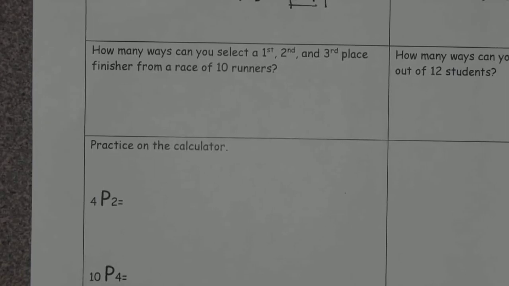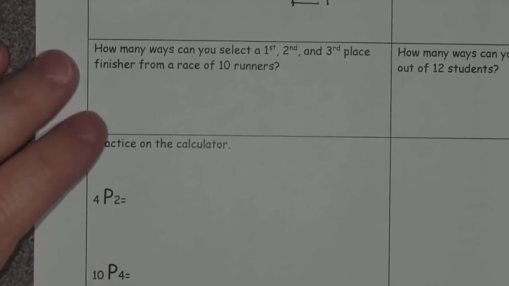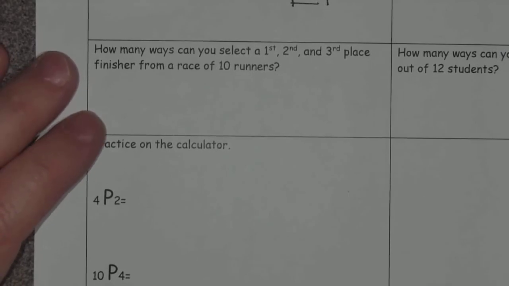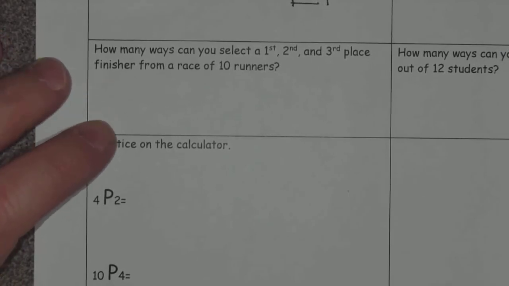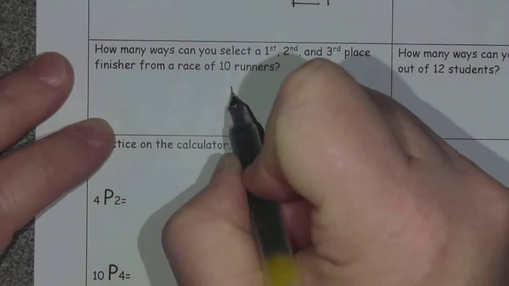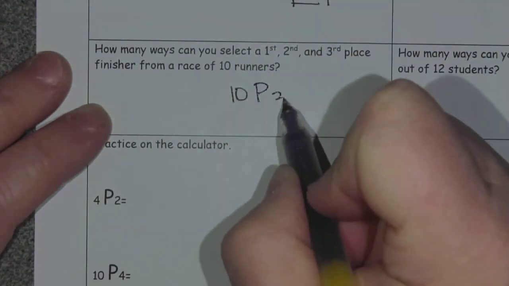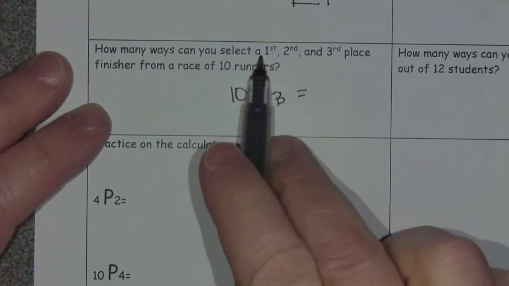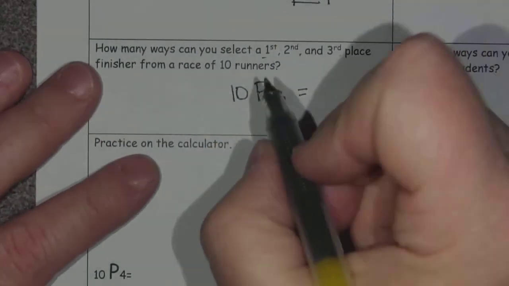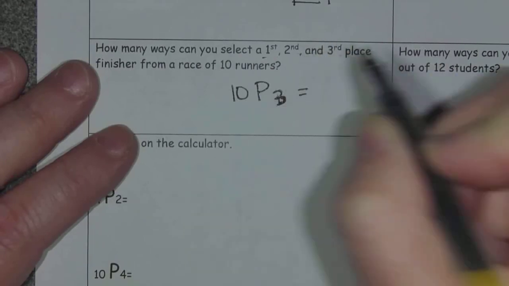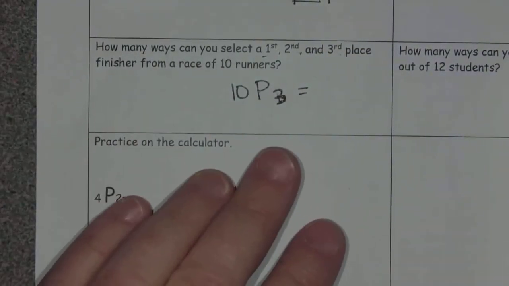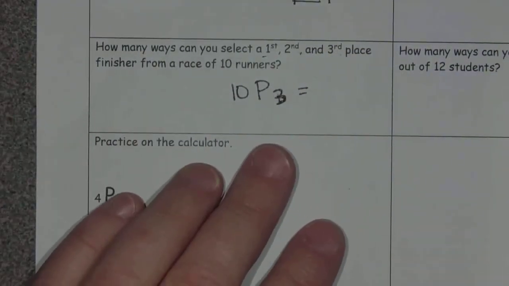So order does matter here, which means permutation. We're taking 10 runners, 3 at a time, because the 3 places matter to us. You're going to punch that in your calculator as a permutation.